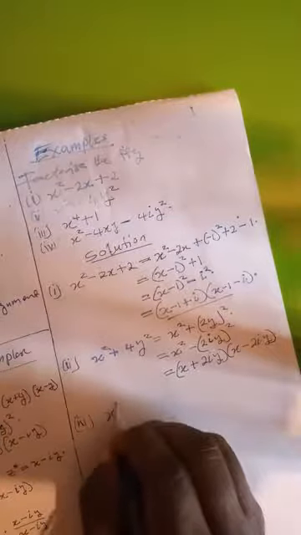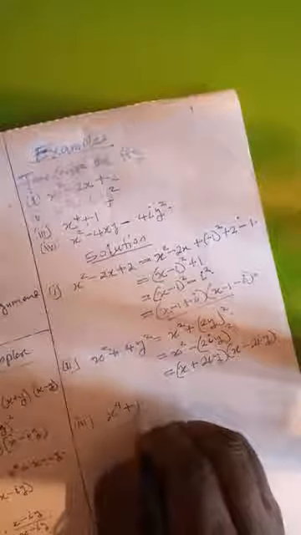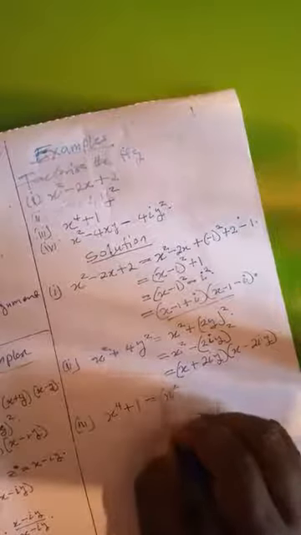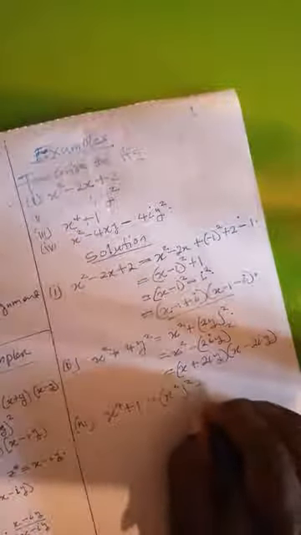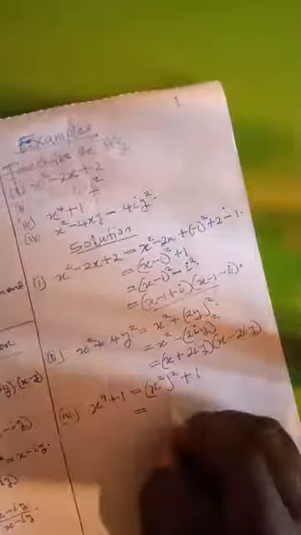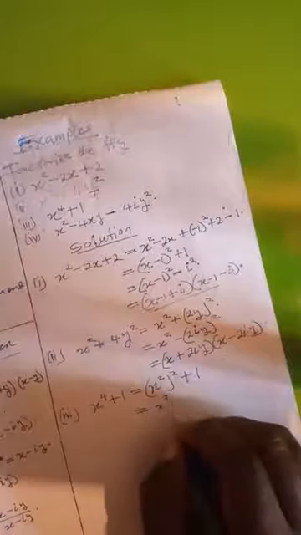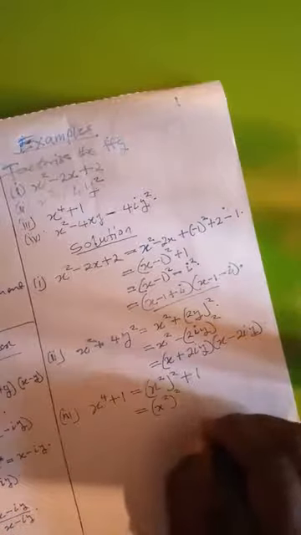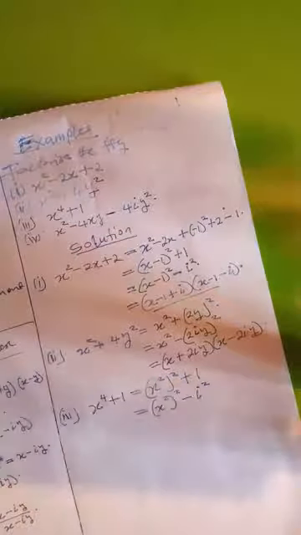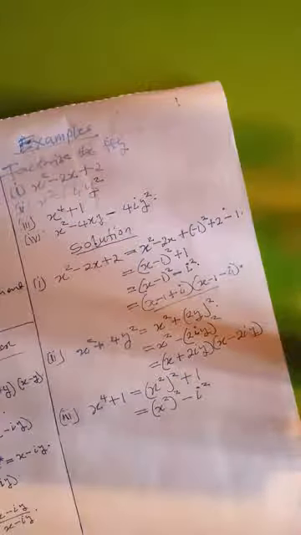The next one, quickly, number 3. Number 3, we have x power 4 plus 1. This should be written quickly as x squared plus 1. So this should be quickly written as x squared minus i squared. Any trouble with this? See how I'm using the complex numbers?